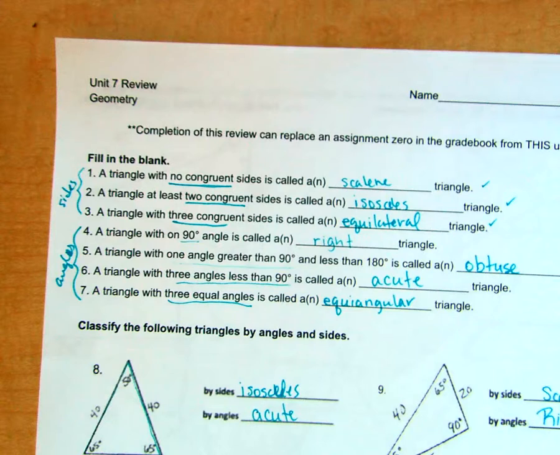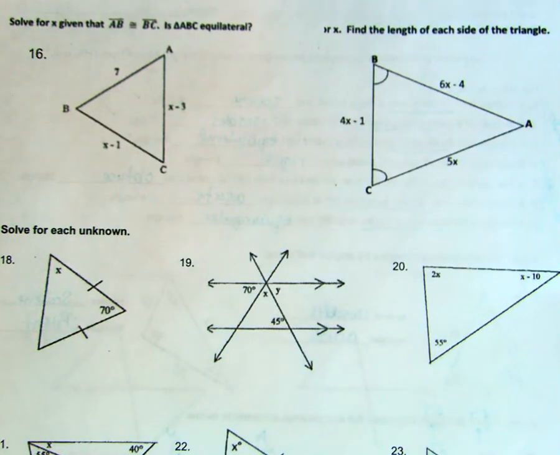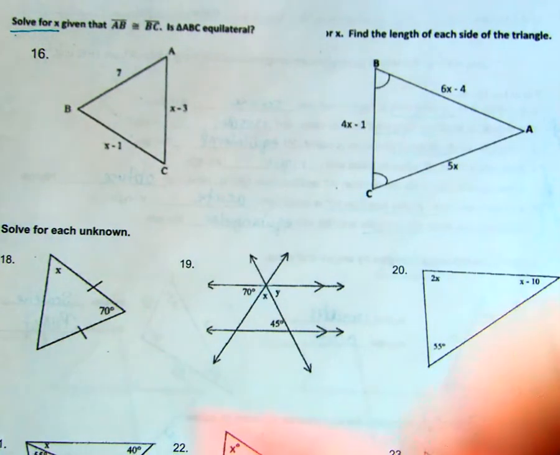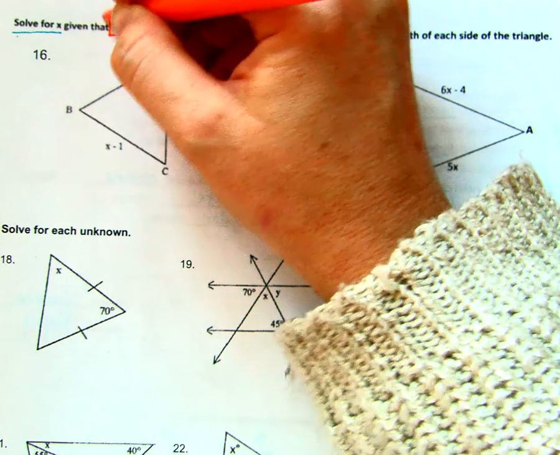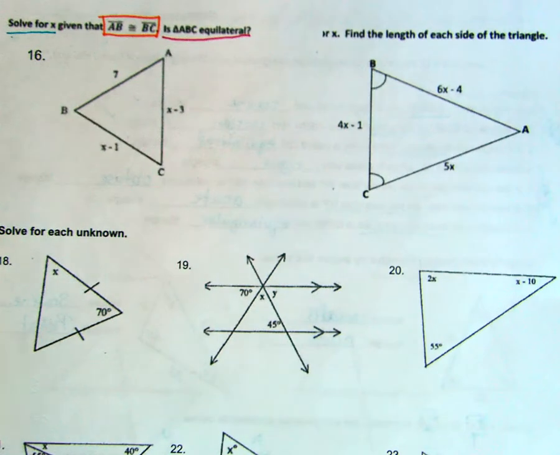All right, moving on. There are 2 main types of triangle problems that we work in terms of bringing algebra in. It's what happens if we're looking at the sides and what happens if we're looking at the angles. If we're looking at problem C here, there's really 3 parts to this. The first question says, solve for x given AB is congruent to BC. And then the last part to the question is, is this triangle equilateral?